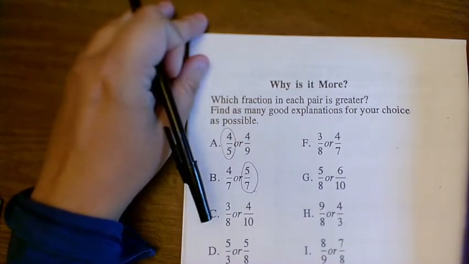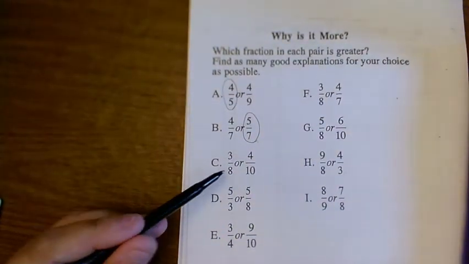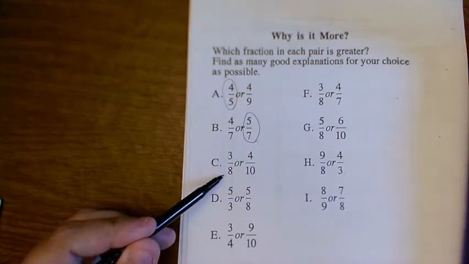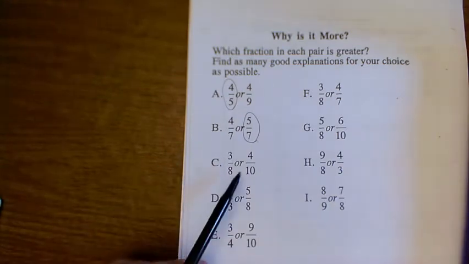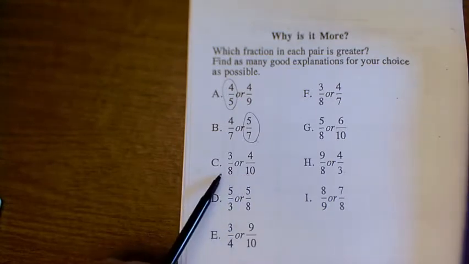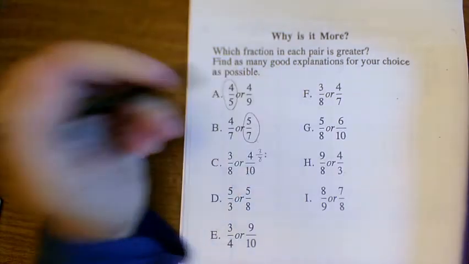Okay. All right, for C, C is interesting because, with our benchmarks, 3/8 is close to a half, and 4/10 is also close to a half. So if you want to think about this, 3/8, how close is it to a half?